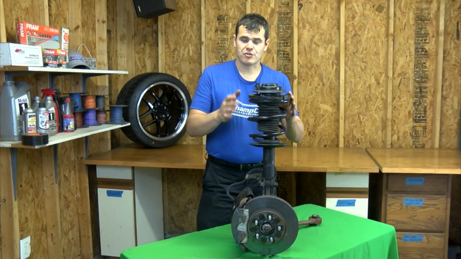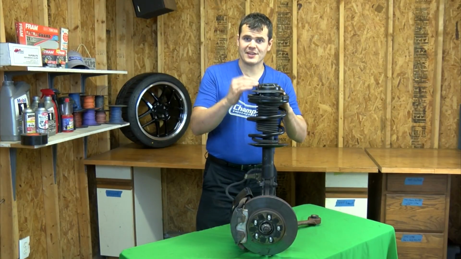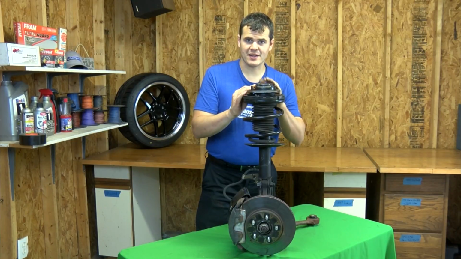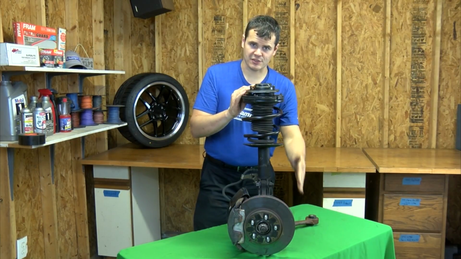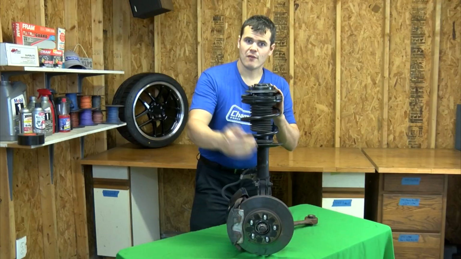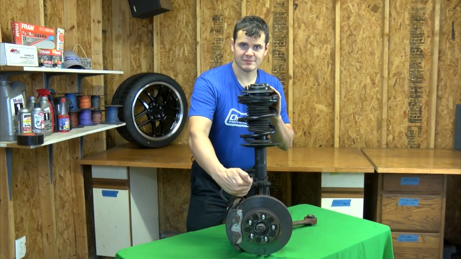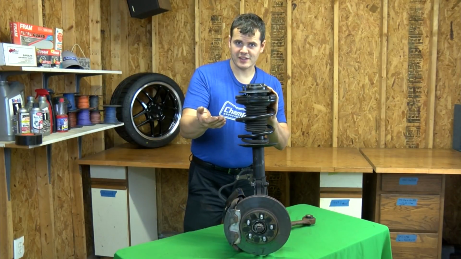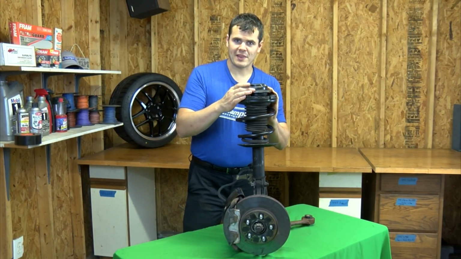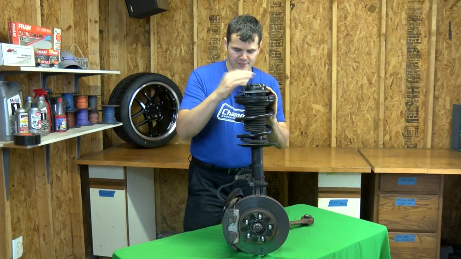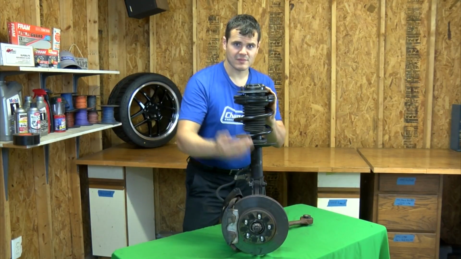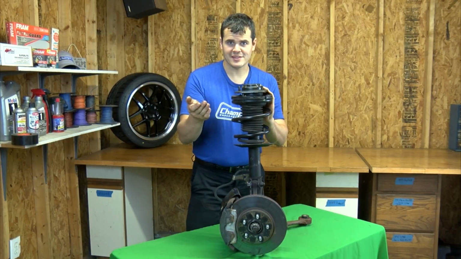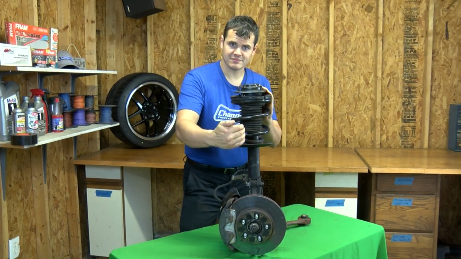Trail. Trail is very similar to scrub, just in a different axis. Your trail is the distance between where the steering axis intersects the ground versus the center line of the wheel. Your steering axis, just like in the scrub example, is defined in the strut car by the line between the upper strut mount and the lower ball joint. In double wishbone suspension, that's defined as the line between the two ball joints.